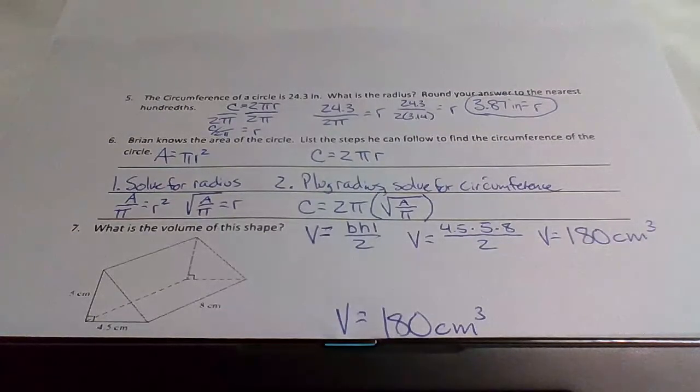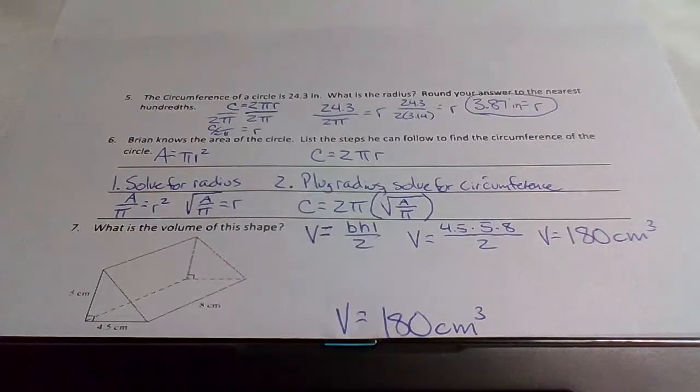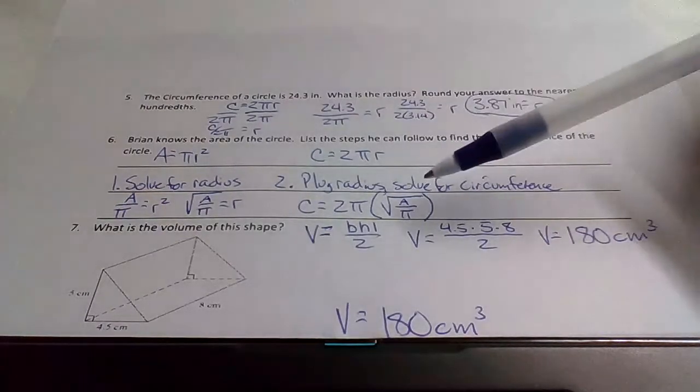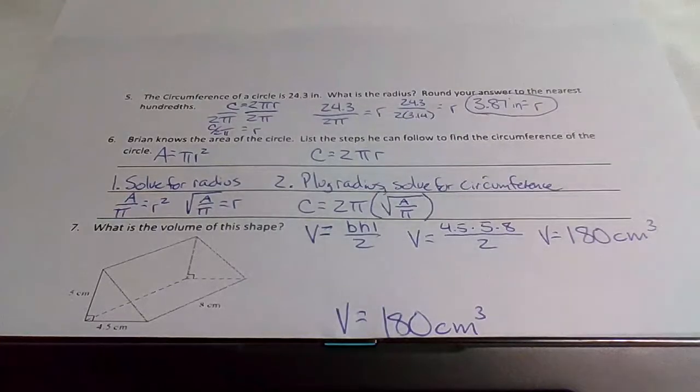Granted, we don't know what the answer to this question is because we have no idea of what the area is, but if we did know that, we could solve for the circumference this way.